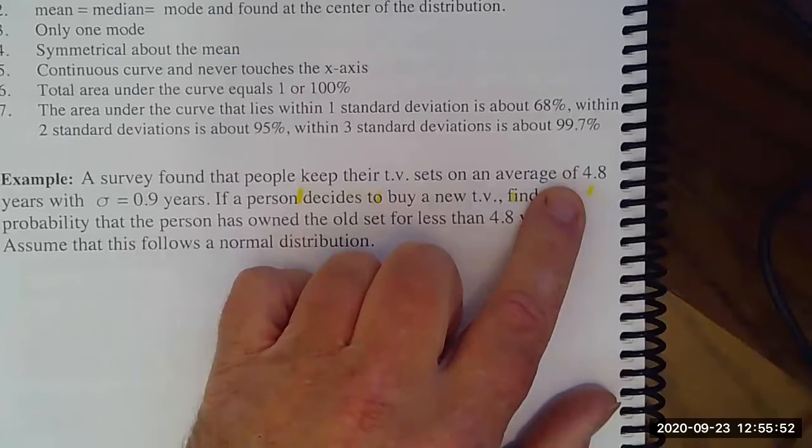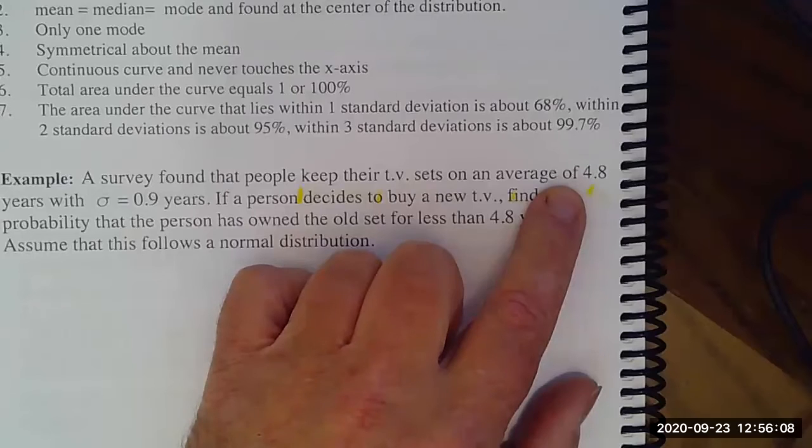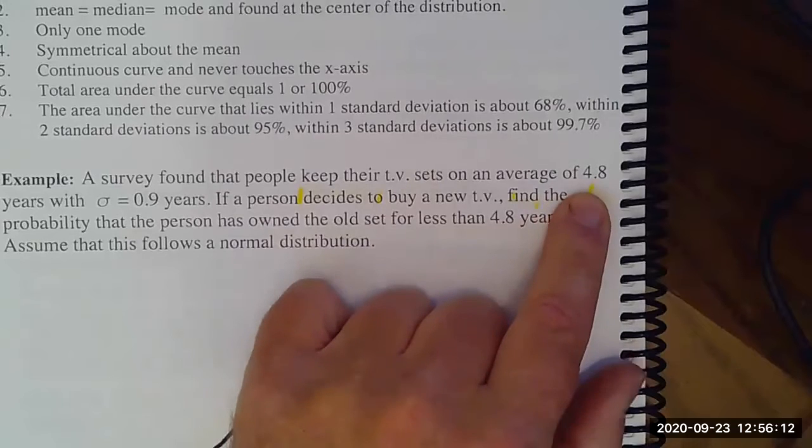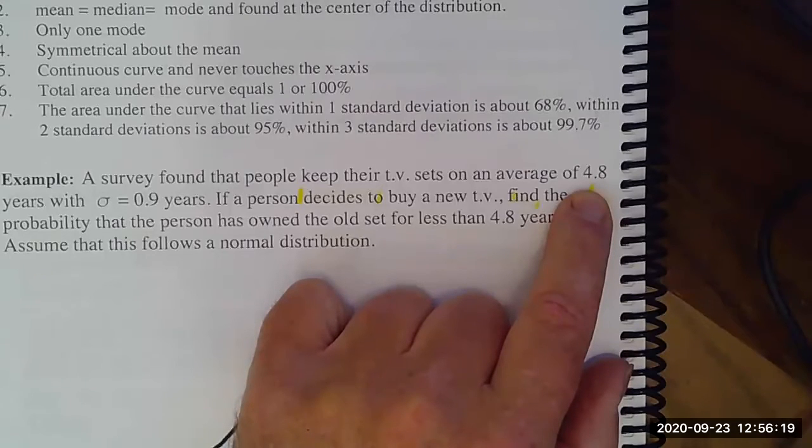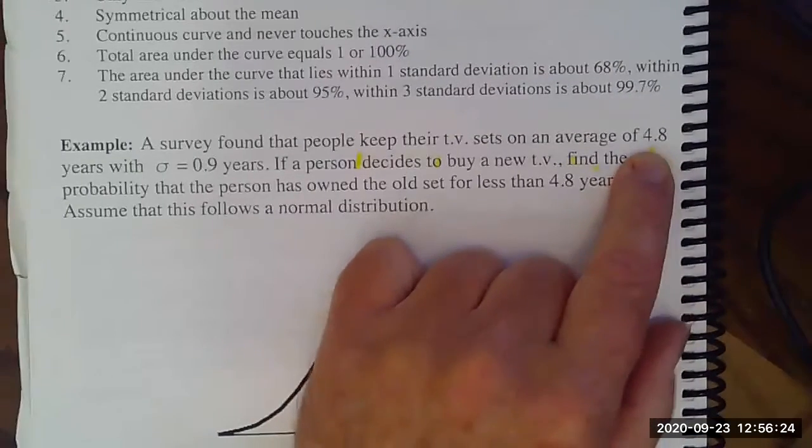You go to the next person. Hello, ma'am. How long? I've had mine for 20 years. That old black and white one worked, and it finally gave up. So I'm finally buying my first big screen smart TV. Oh, and you put down 20. Anyway, you maybe collect 100 people's responses. And you found out that when you add up all the years and divide by 100, you got 4.8.